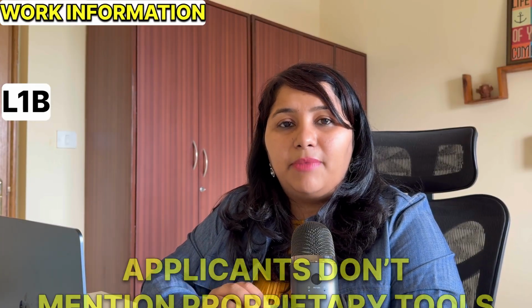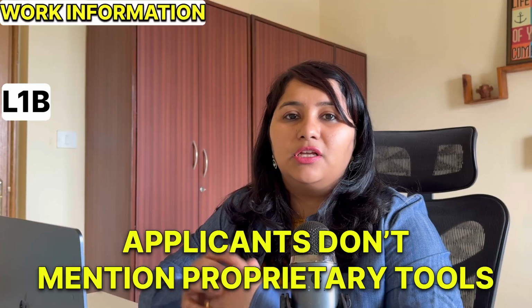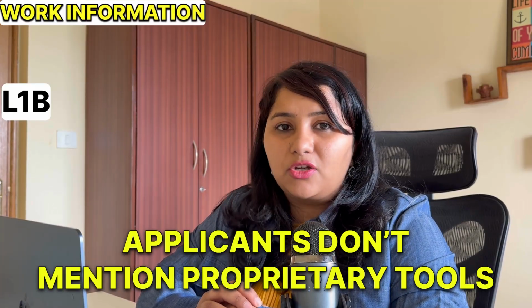Coming to L1B. Now L1B is all about your expertise and your specialized knowledge, and that is what the visa officer will be looking for when he reads your DS160 form. A very common error we see is that many times people do not mention the proprietary tools, proprietary technologies that they have a knowledge of, or they have developed, or they have worked on. And this is a big thing to miss.